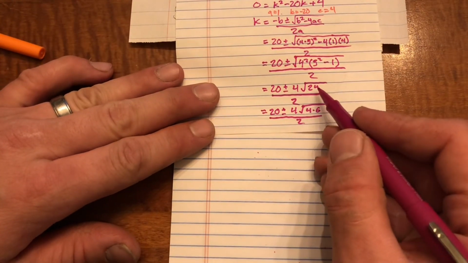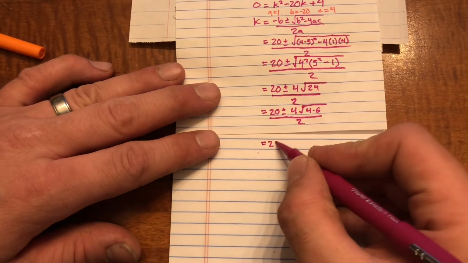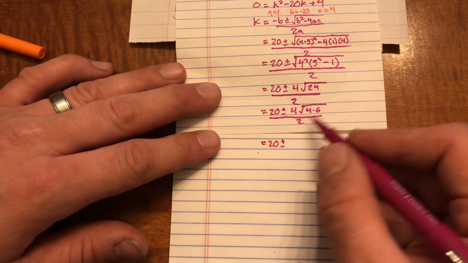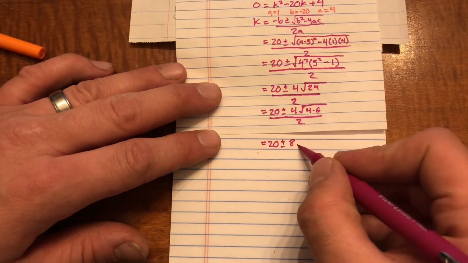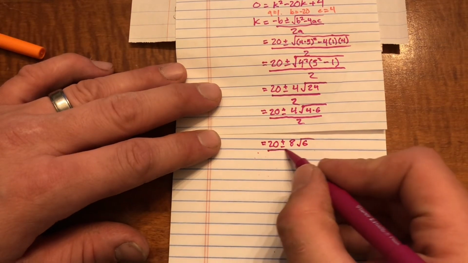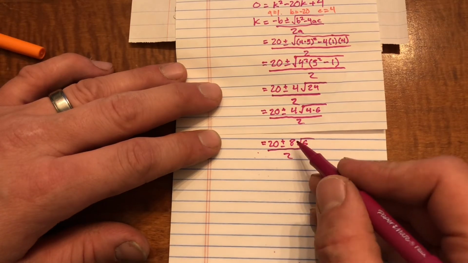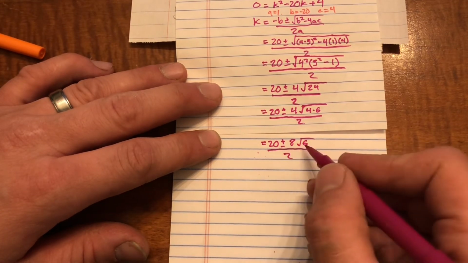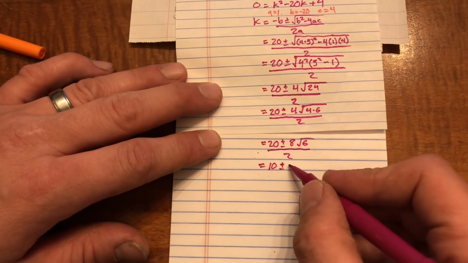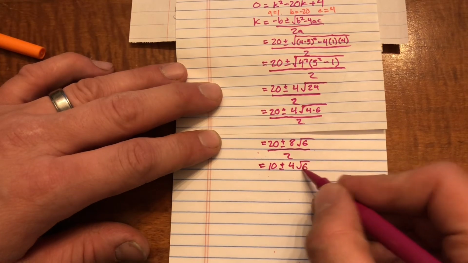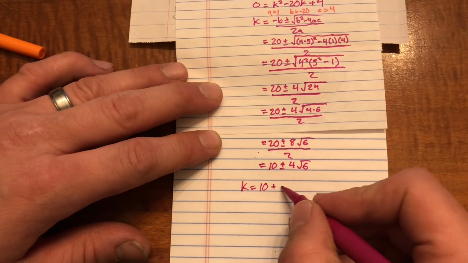So I've just taken 24 and broken it into 4 times 6. So this will be equal to 20 plus or minus, now I'll take the square root of 4 when I remove it, so that's 2. So that's 8 root 6 over 2. And now I can reduce my fraction. 20 over 2 and 8 over 2. There's a 2 common to each of these terms. So this will become 10 plus or minus 4 root 6. So my solution is k is equal to 10 plus 4 root 6.